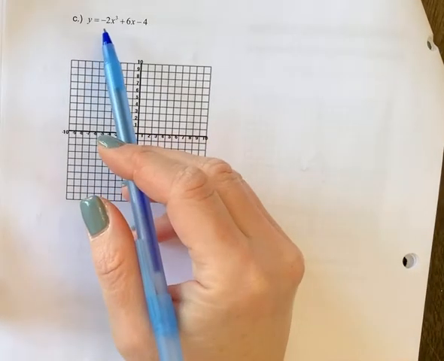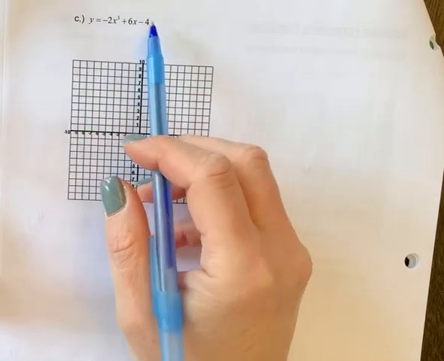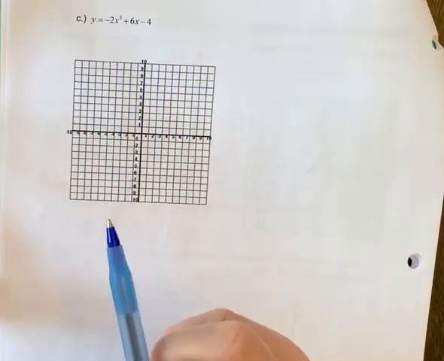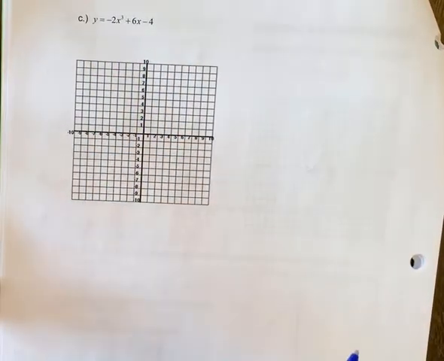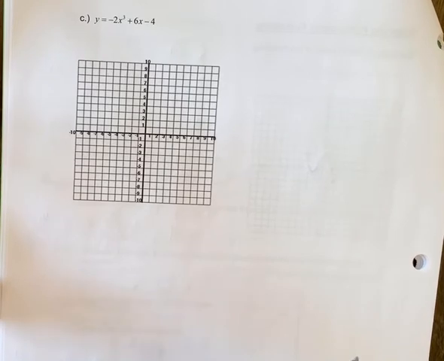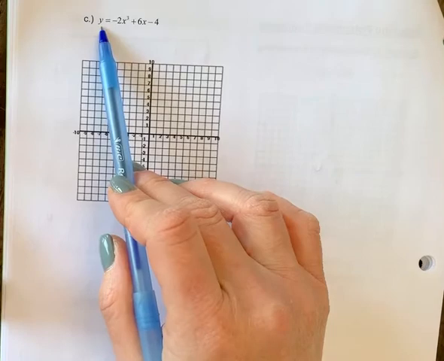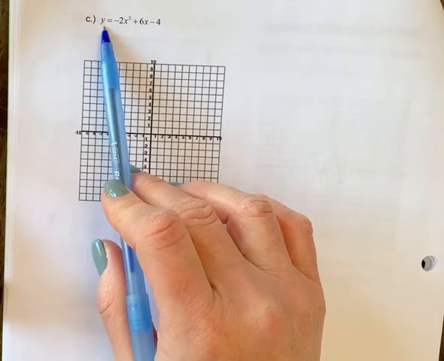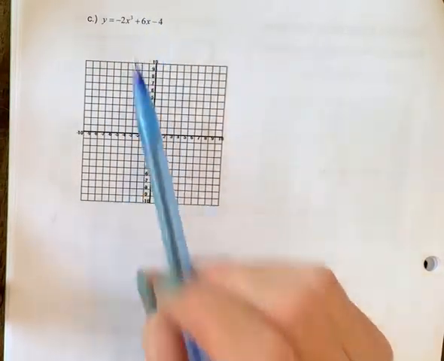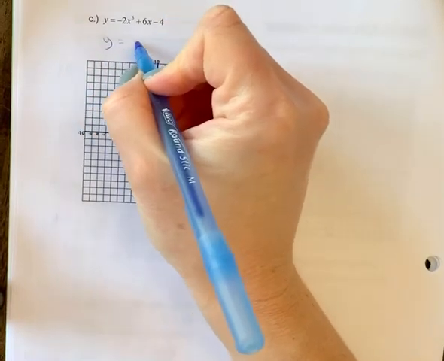Let's look at graphing the next question here. You'll notice that this is not in factored form. So for us to graph this, we need to find the x-intercepts. To find the x-intercepts, we need to factor it. That's why we put y to 0. So let's factor this. I'm going to take out a GCF just to make that a little bit easier.